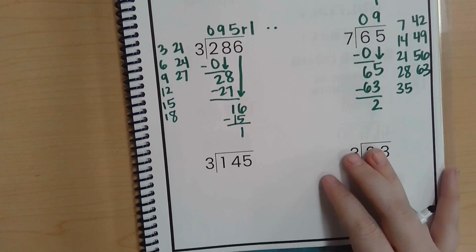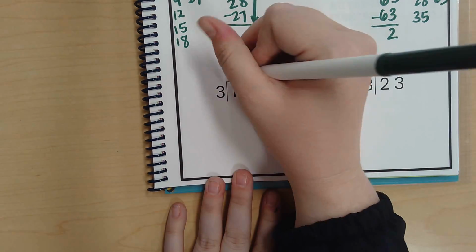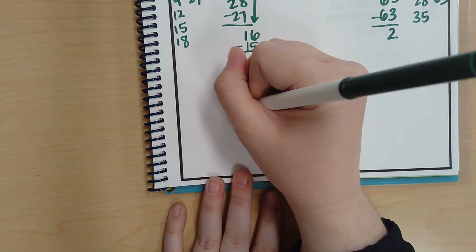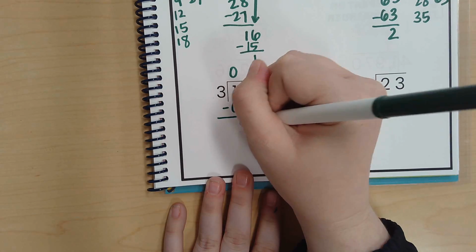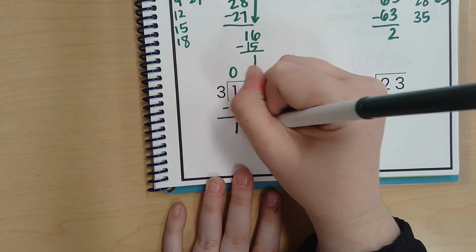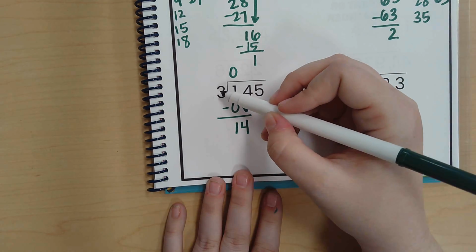All right. We're almost done. We got 2 more. 1 divided by 3 we can't do, so we put a 0. 3 times 0 is 0. Let's subtract. 1 minus 0 is 1. Our next step is to bring down. So we've got 14. 14 divided by 3.